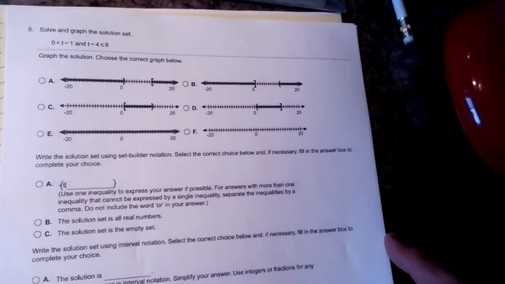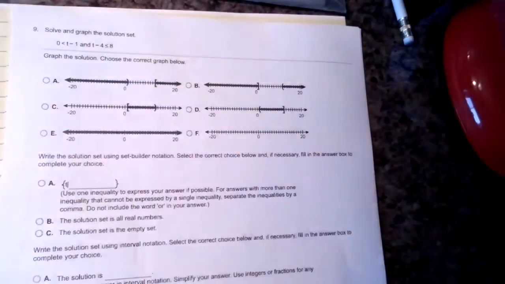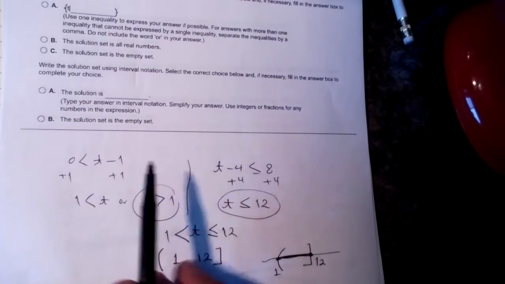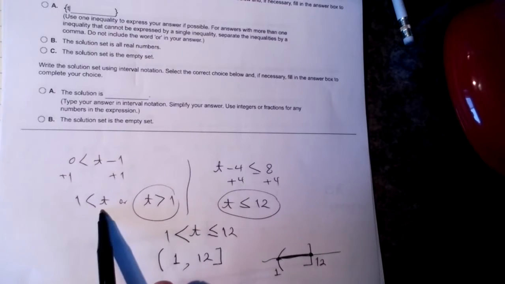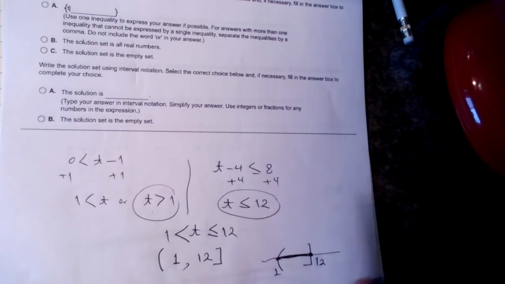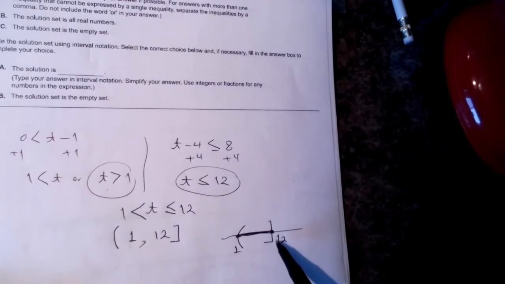This is another intersection. Two separate inequalities, but you have to intersect them. So in that case, you solve each, like in this one. One is t is greater than 1. The other one is t is less than 12. So t is less than 12 and greater than 1. This one has an equal sign, so it's a bracket.